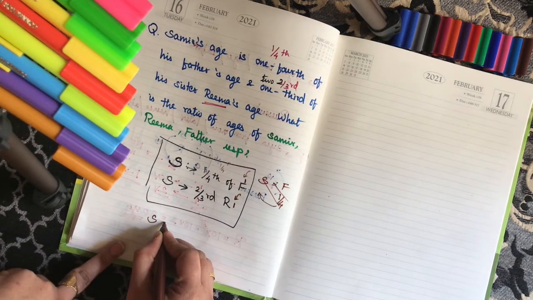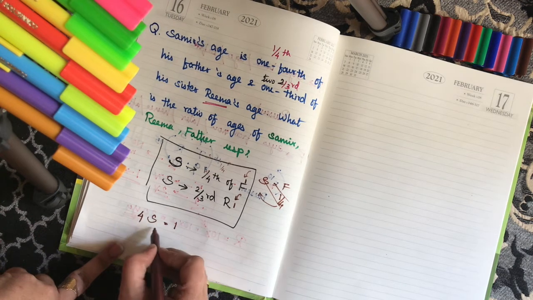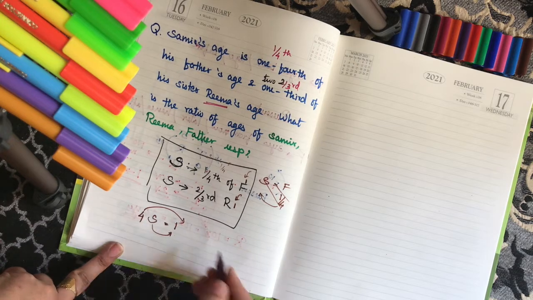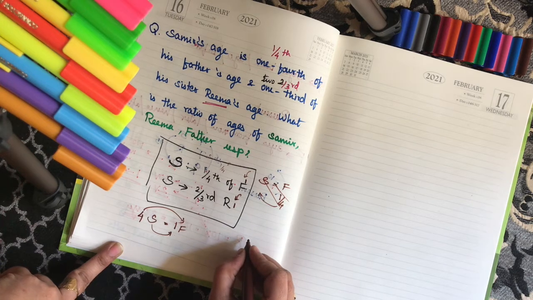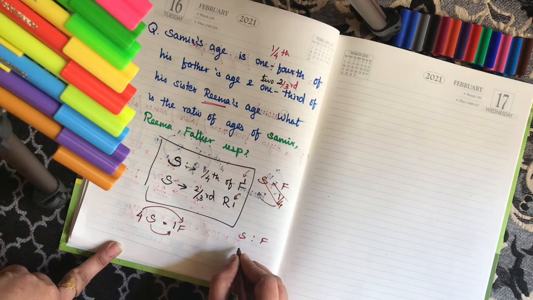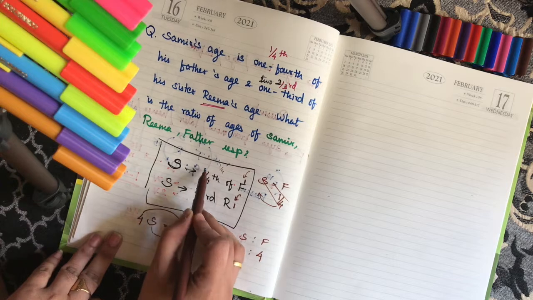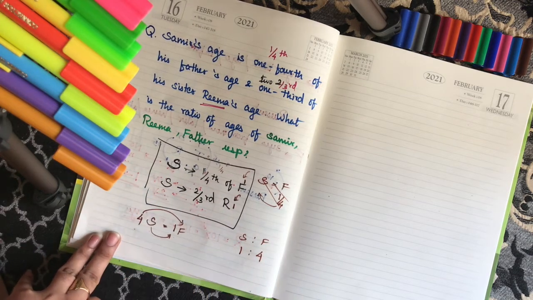So which is equal to 1 by 4, right? So this 4 will come here. 4 and 1. What is the son's ratio? Son ratio is 1 and father's ratio will be 4. So S is to F will be equal to 1 is to 4. So S is 1/4th of father. This 4 will come here. So 4S will be equal to 1F.